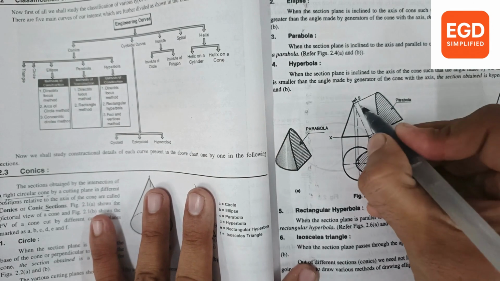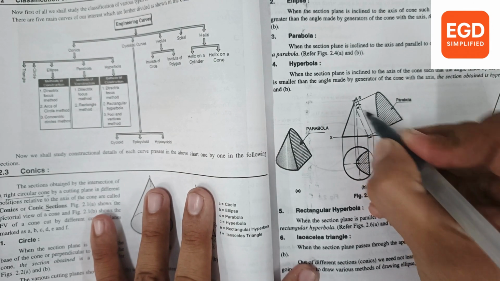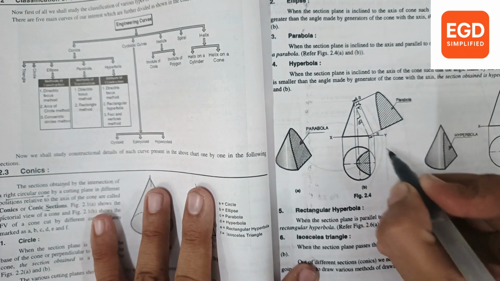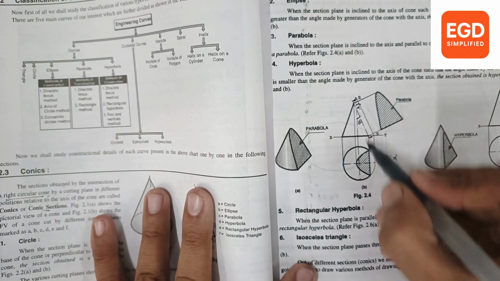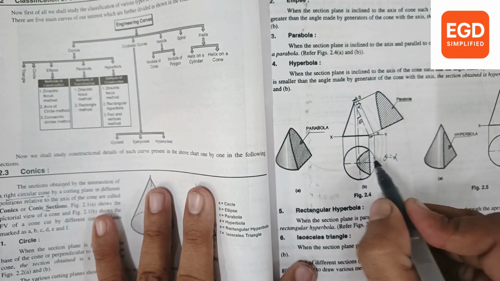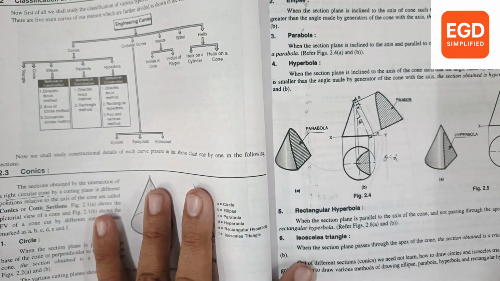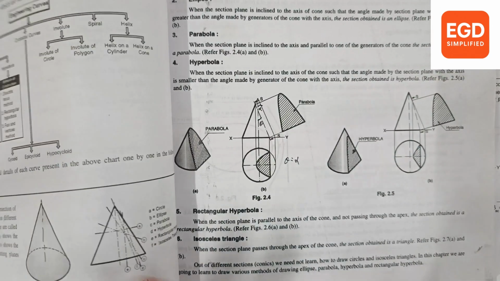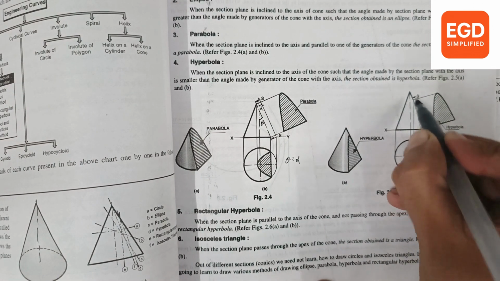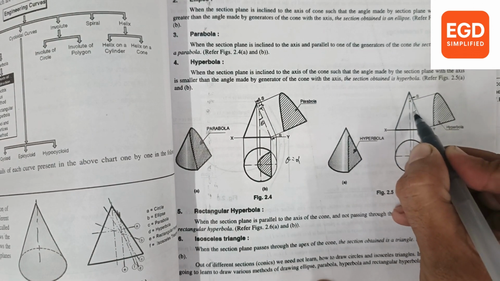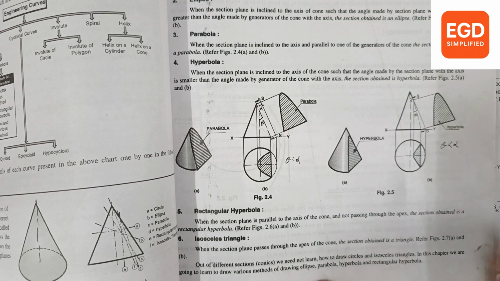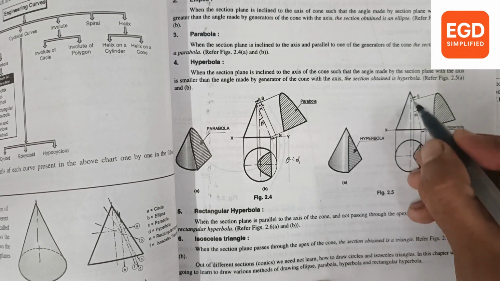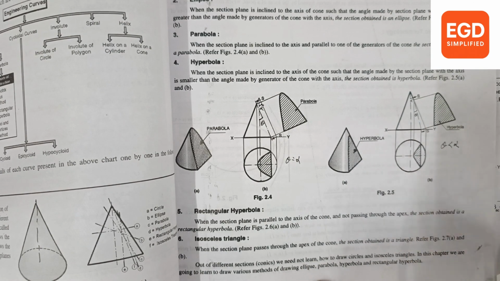Next is parabola. In the parabola you can see the angle of a generator is equal to the angle of the cutting plane. So theta is equal to alpha here. The entity generated by that is called a parabola. Next one is hyperbola. Here is the angle alpha, and here is the angle theta. Here theta is less than alpha. So the entire entity generated by this cutting plane is called a hyperbola.